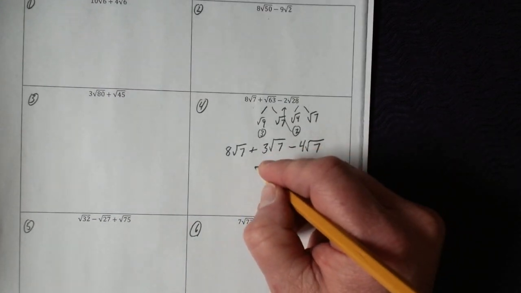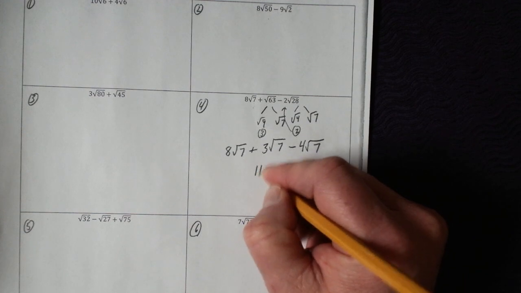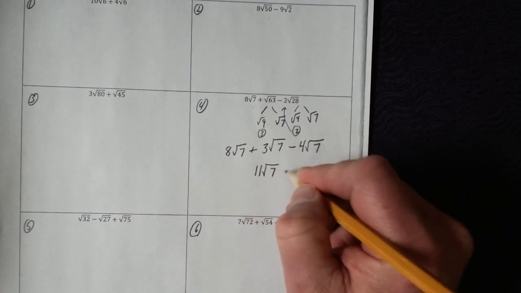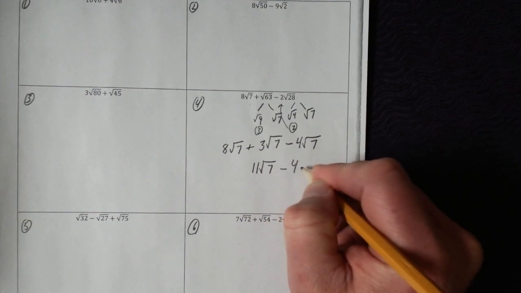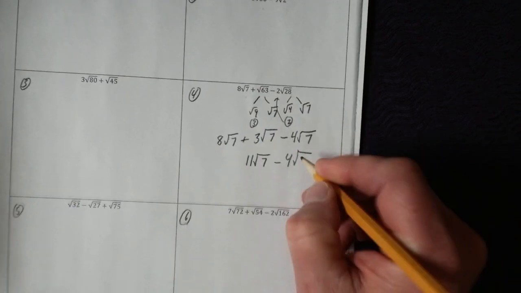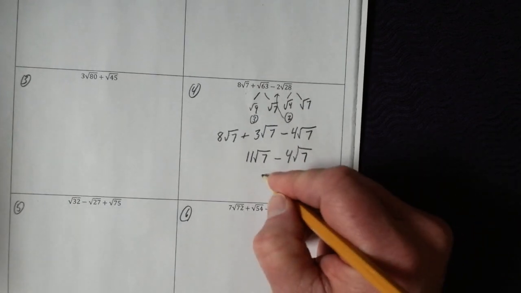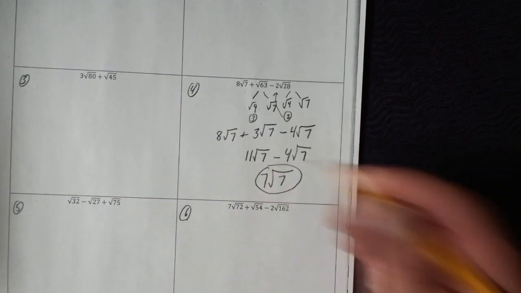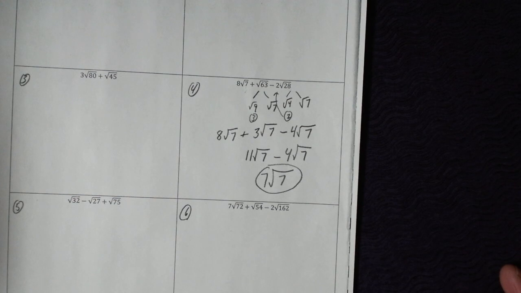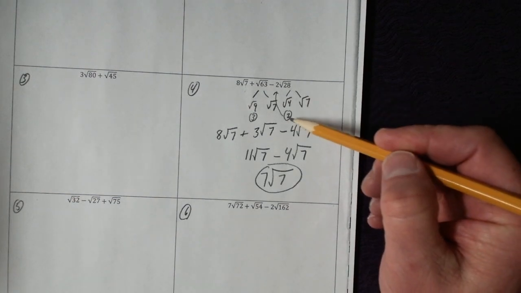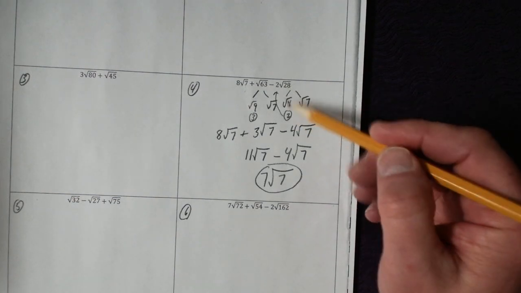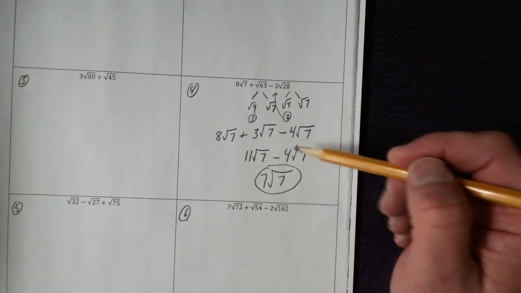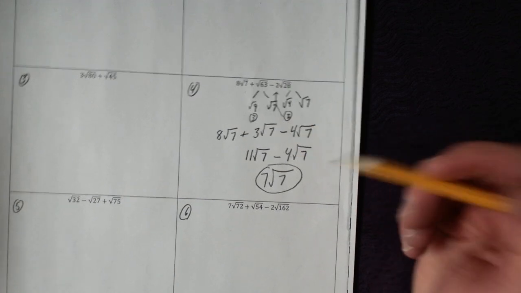That would be 11 radical 7 minus 4 radical 7. So it looks like we're going to have a 7 radical 7. Okay, now don't forget the step to remember: when you have this 2, you've got to multiply by that 2 to get 4. It's easy to forget that and put a 2 down here.